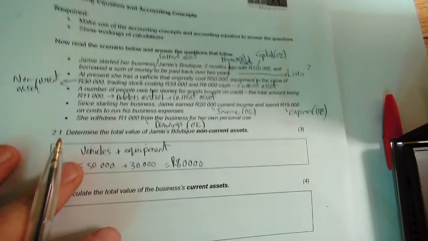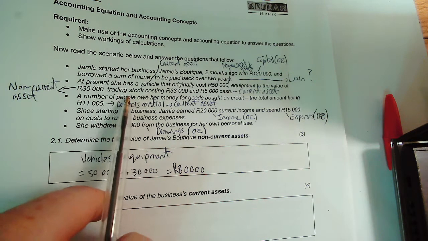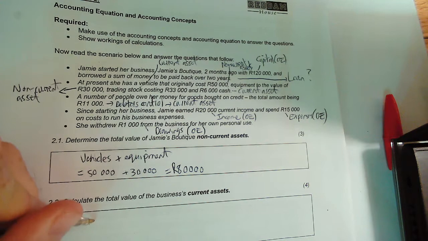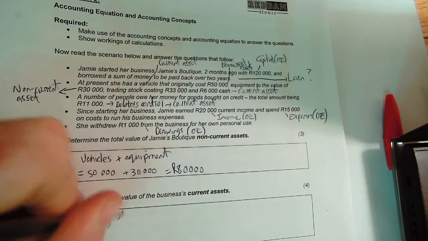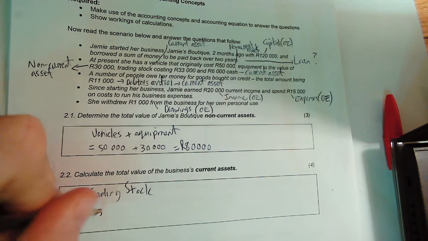Now where do we see current assets? Current assets will be the trading stock, so I'm going to write trading stock, and the trading stock is 33,000.